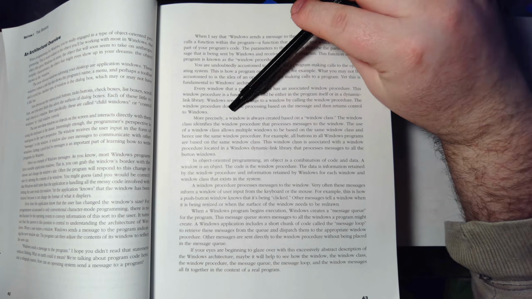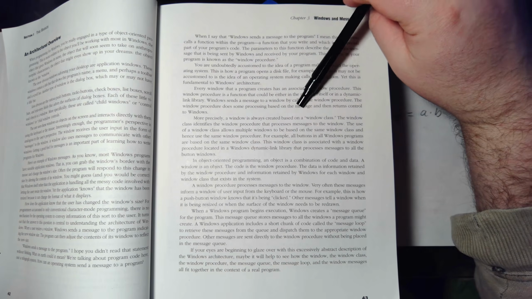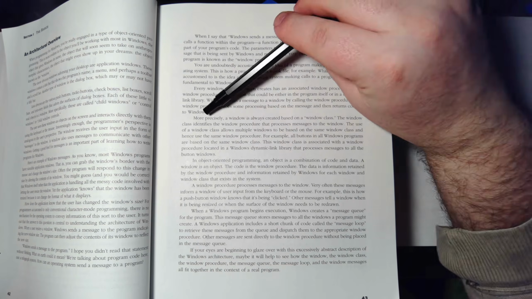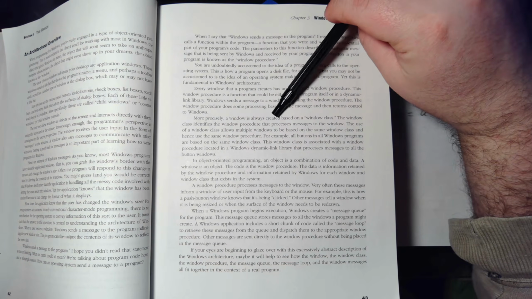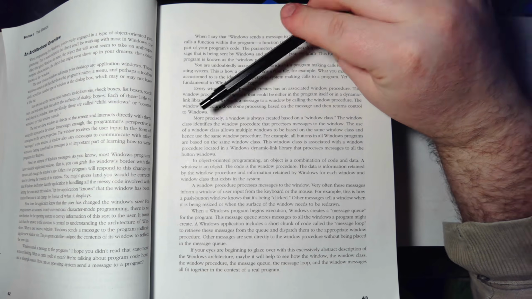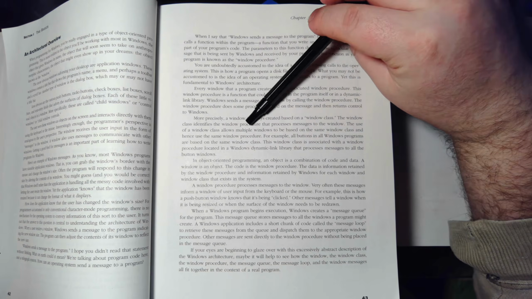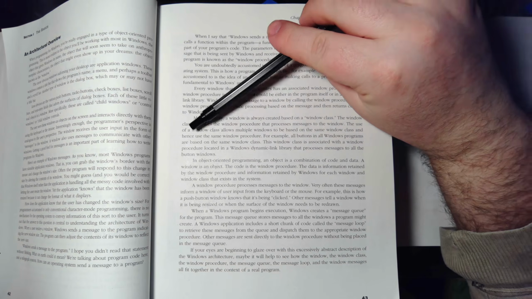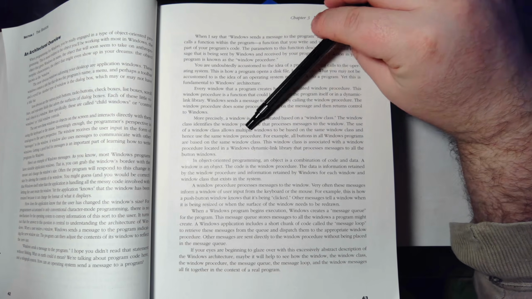More precisely, a window is always created based on a window class. The window class identifies the window procedure that processes messages to the window. The use of a window class allows multiple windows to be based on the same window class and hence use the same window procedure.